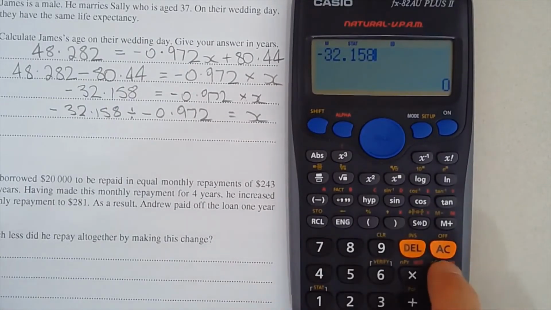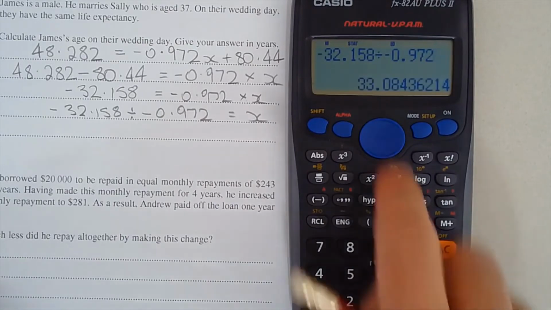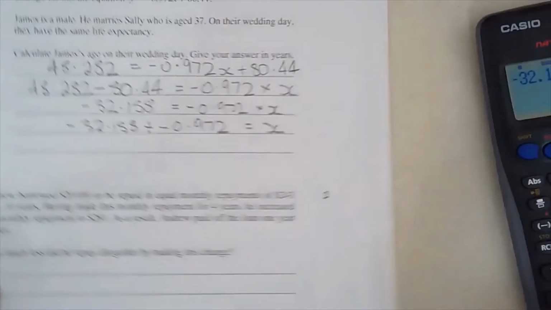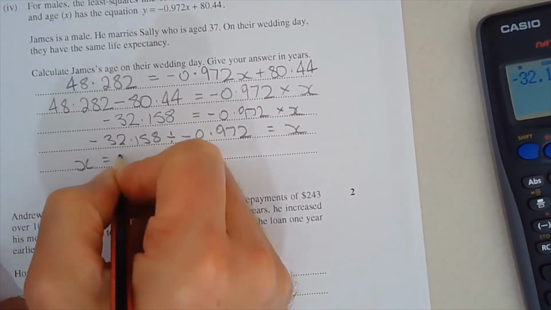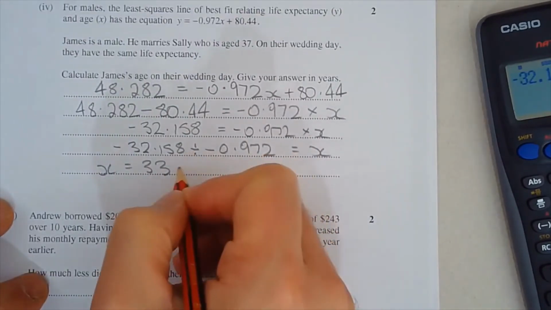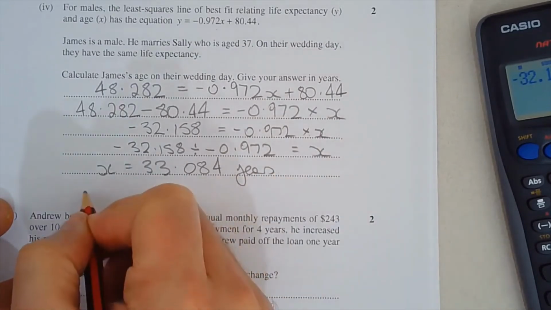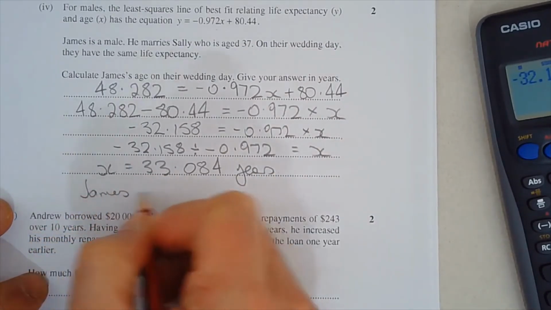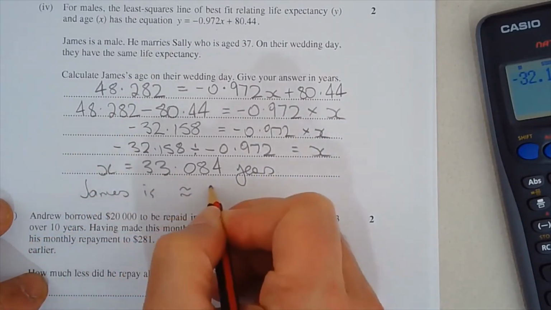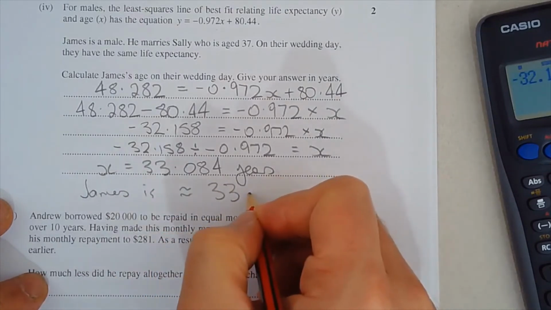Okay, so divided by negative 0.972, and we get 33.084. Okay, so James is around 33 years of age.